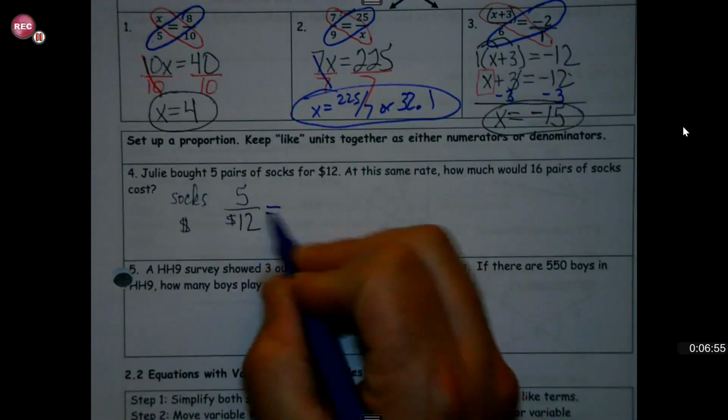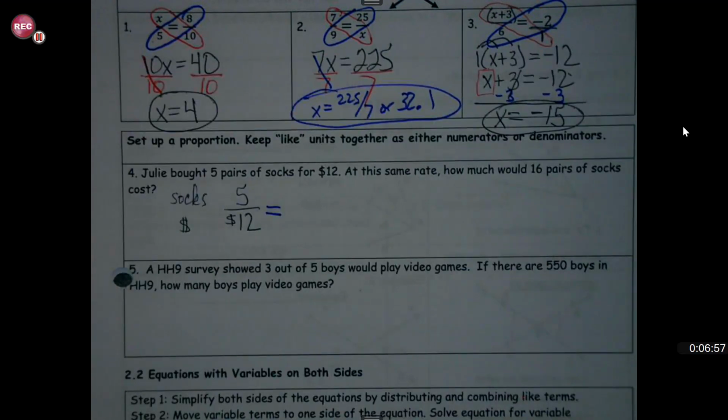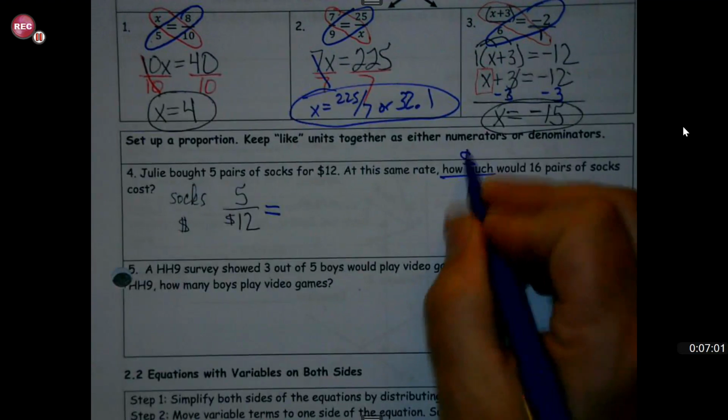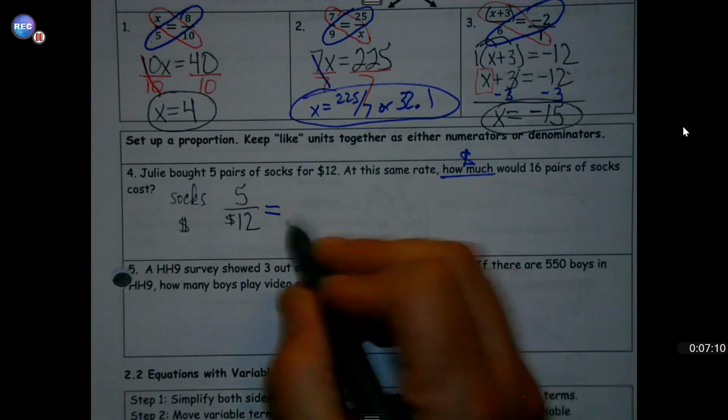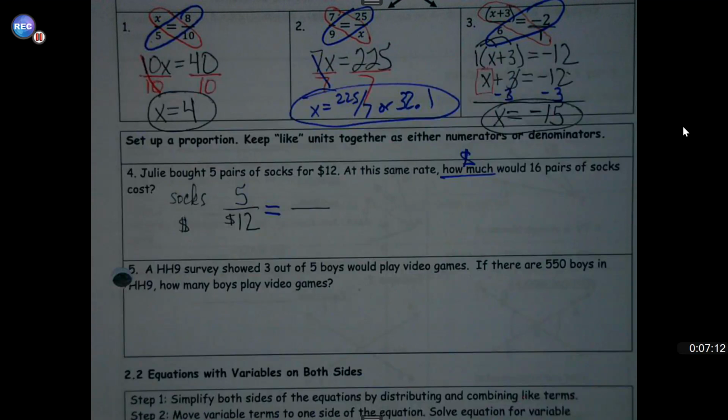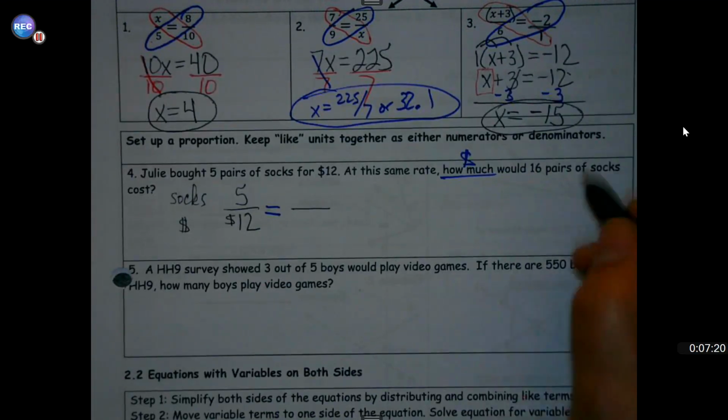Now, at the same rate, how many dollars would 16 pairs of socks cost? So here's what I want you to think about for a minute. Don't yell out an answer, just think. Where is the 16 going to go? Is it going to go up top in the numerator, or is it going to go down in the denominator? How would I know?